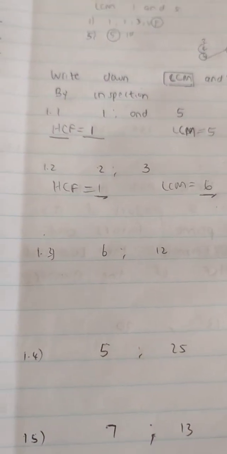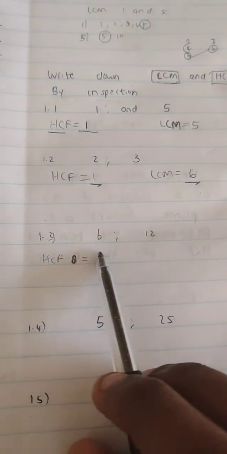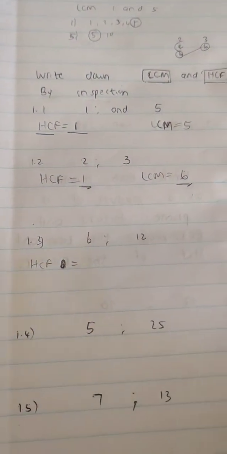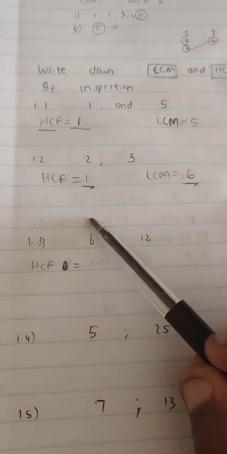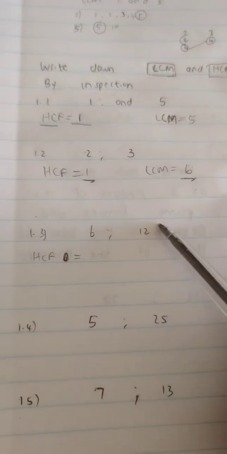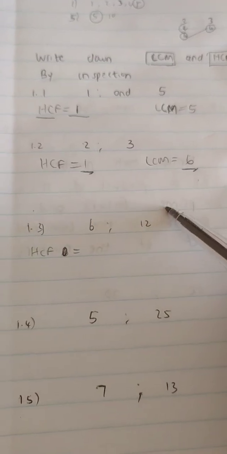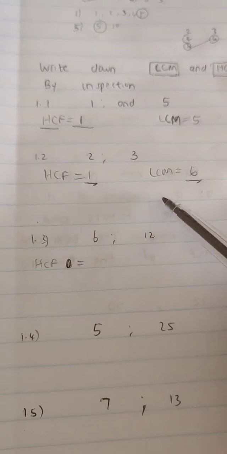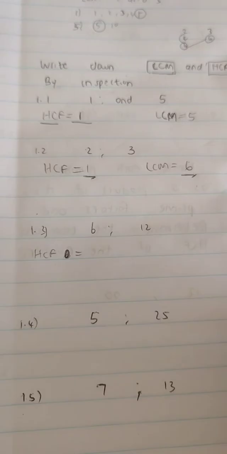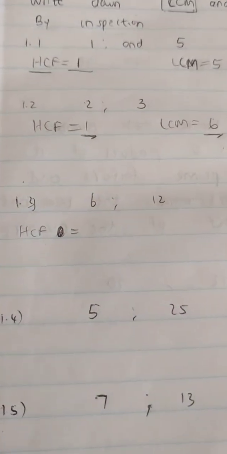Okay, let's move on. What is the highest common factor of 6 and 12? So you need to know the factors of 6 and you need to know the factors of 12 in order to be able to know what the highest common factor is. Okay. Highest common factor between 6 and 12. Okay. I can see there your answer.